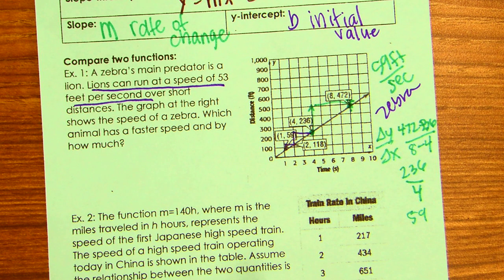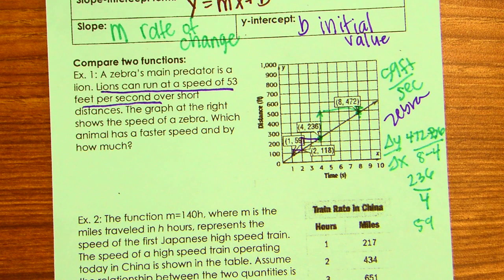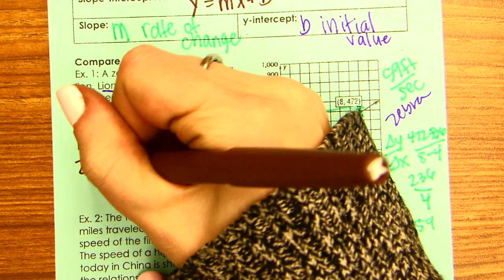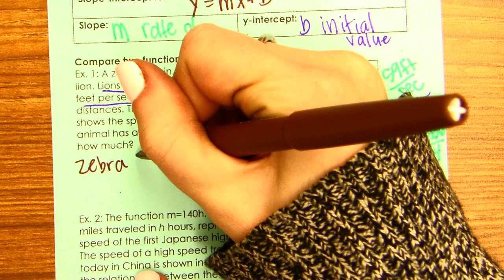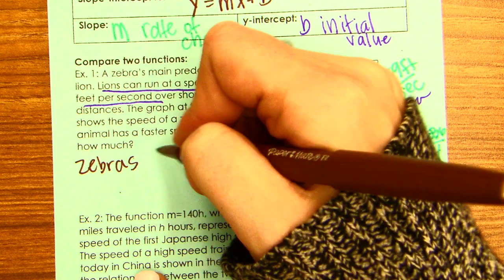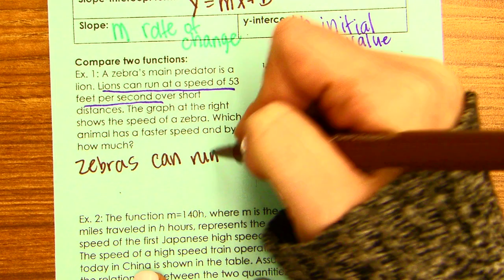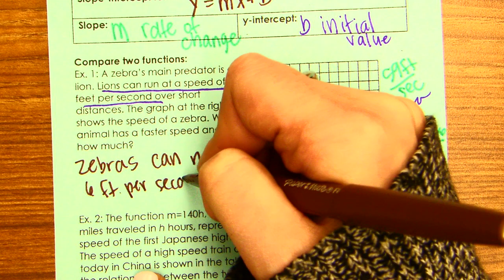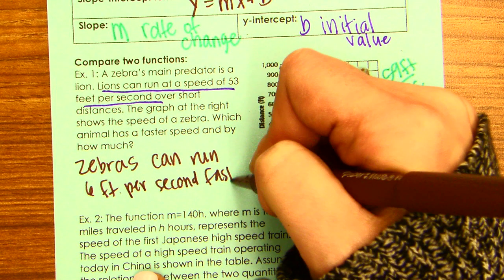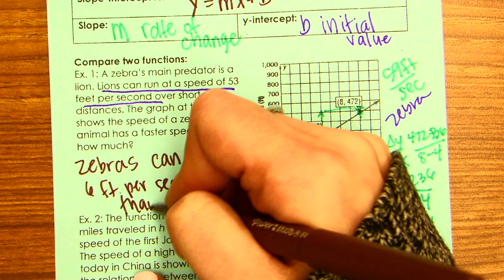Which animal has a faster speed and by how much? The zebra is faster. And if I subtract 59 minus 53, I get 6 feet per second. So zebras can run 6 feet per second faster than lions.